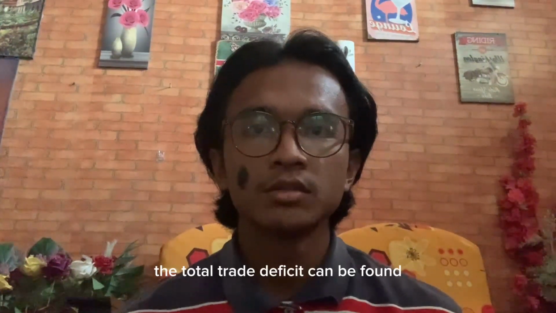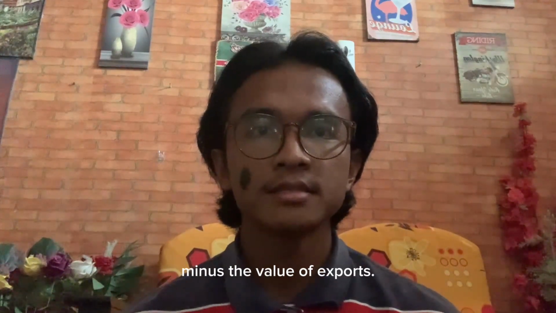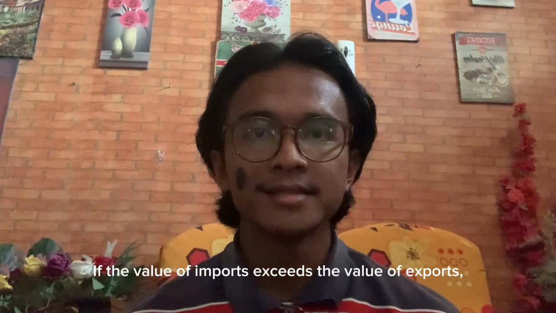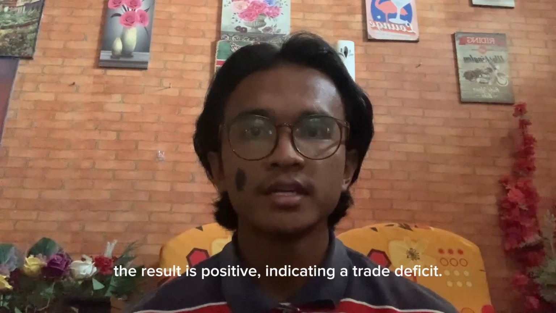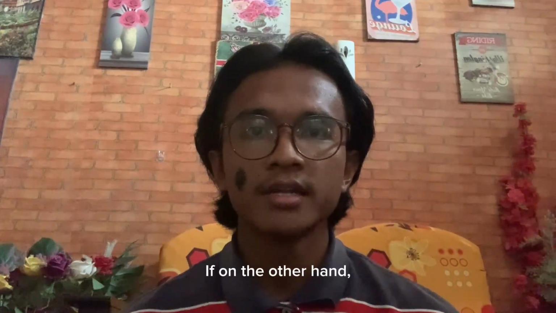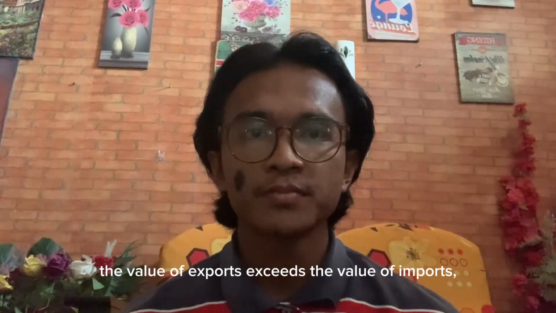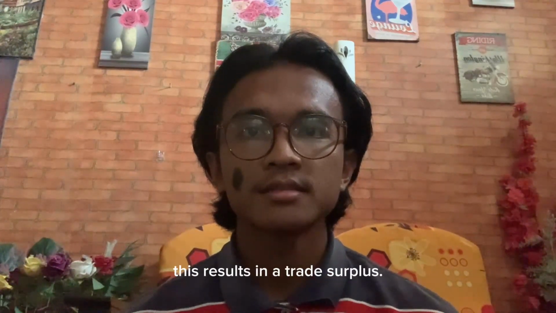Next, the total trade deficit can be found when the value of imports minus the value of exports. If the value of imports exceeds the value of exports, the result is positive, indicating a trade deficit. If, on the other hand, the value of exports exceeds the value of imports, this results in a trade surplus.